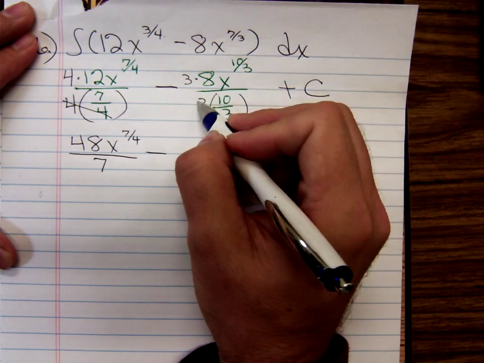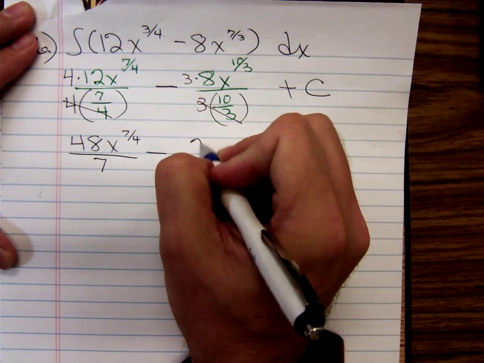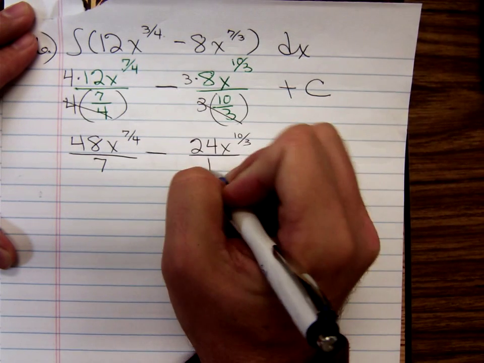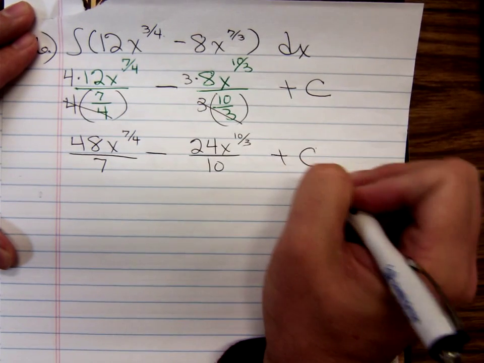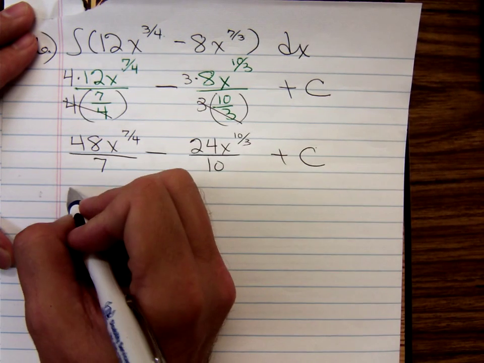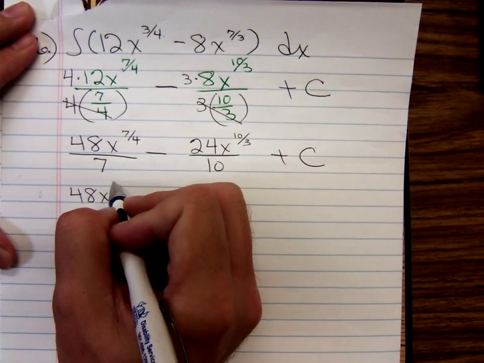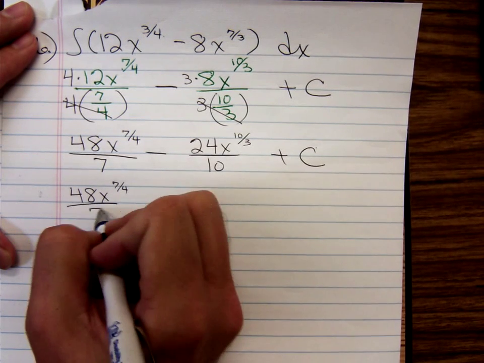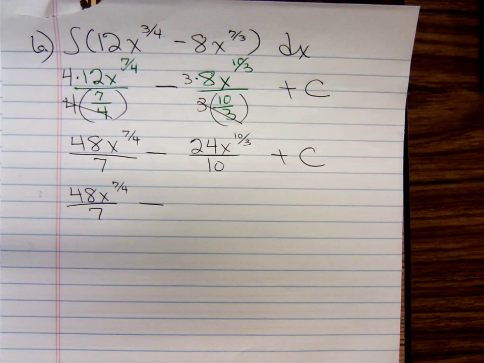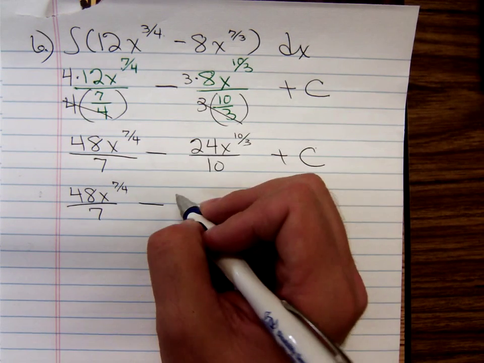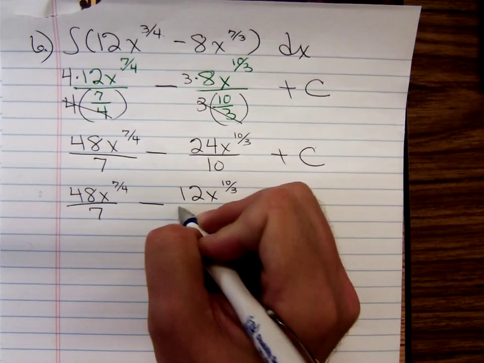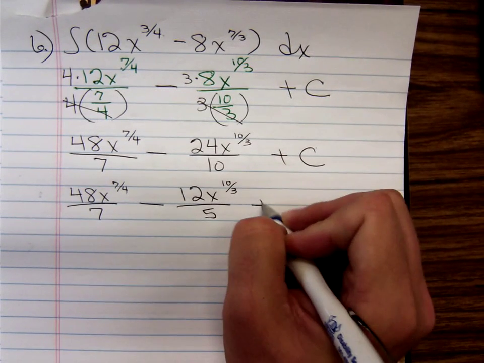And so we have what? All over 10. And I think we can cancel a common factor there. 48/7 we can't cancel a common factor. We're just stuck with that 48 x to the 7/4 over 7. But here we can cancel a common factor of 2, make that a 12x to the 10/3 all over 5 plus c.